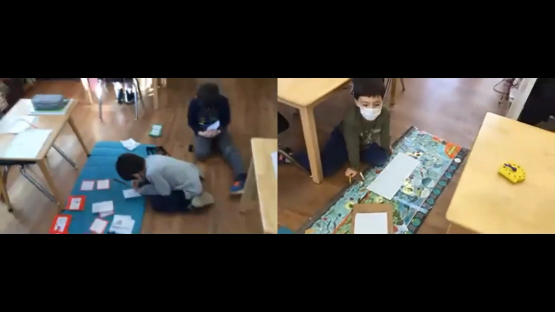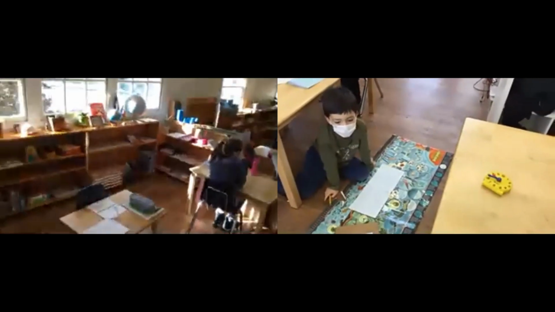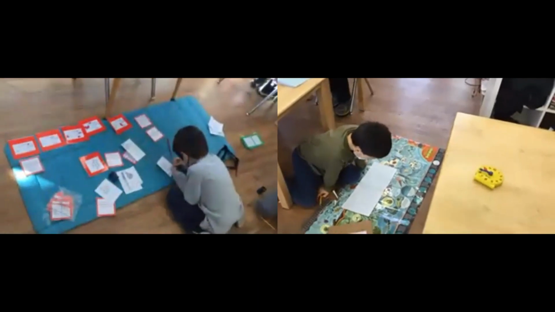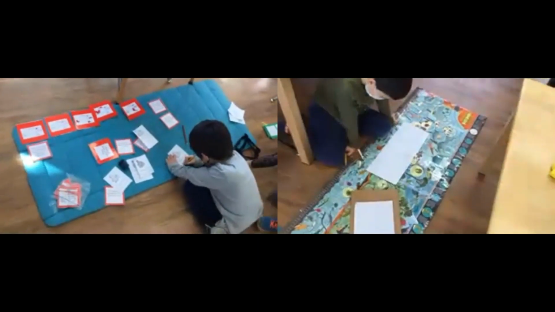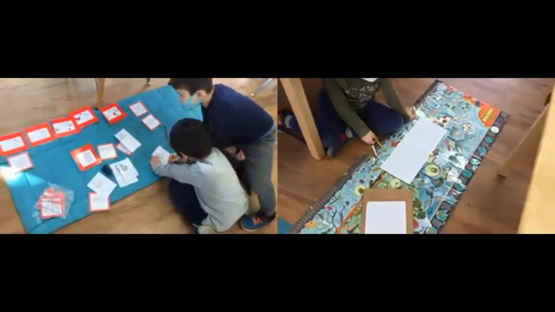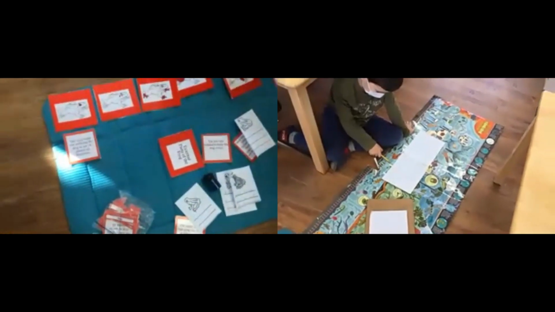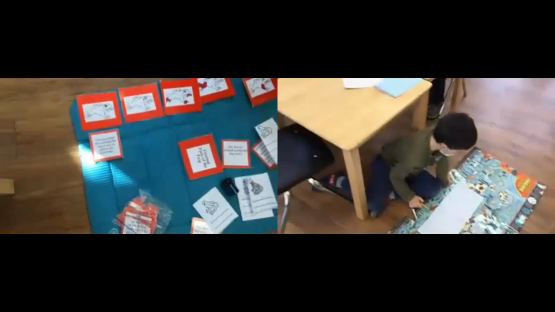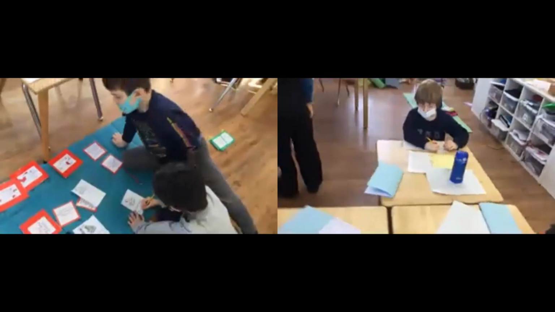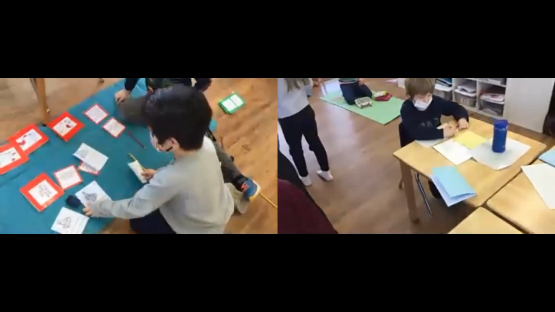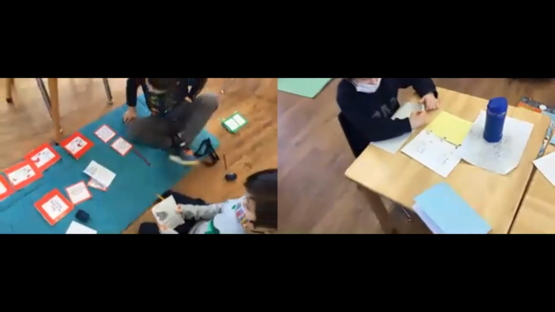So there's Max working with the timeline of life. Some of this I can't really tell what the work is, but these are nomenclature cards. Oh, parts of a frog, it looks like, right? And creating a booklet on parts of the frog.